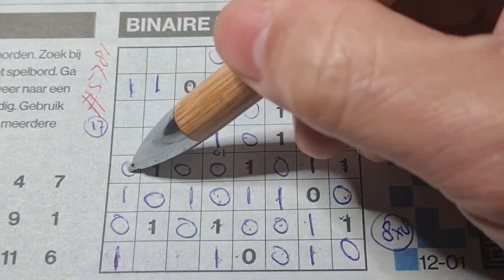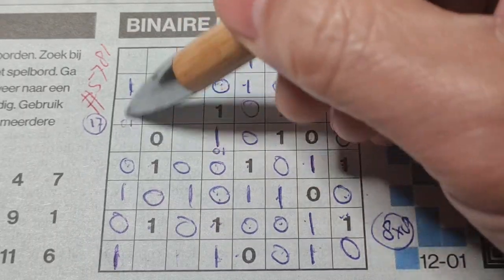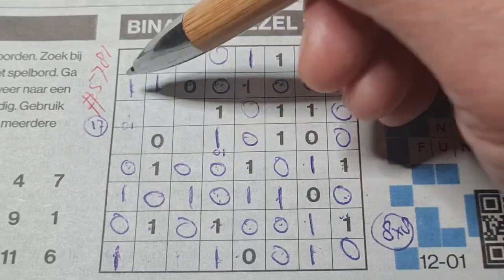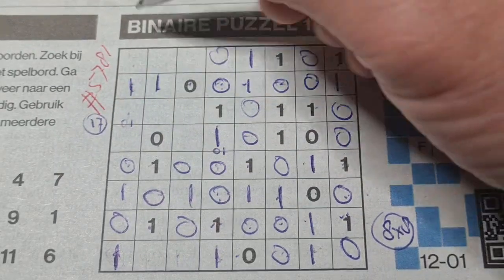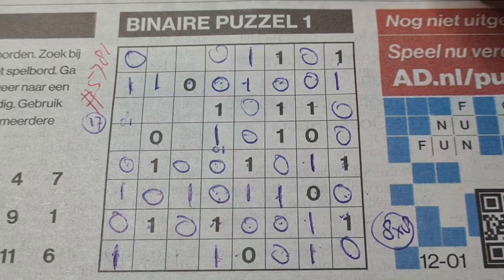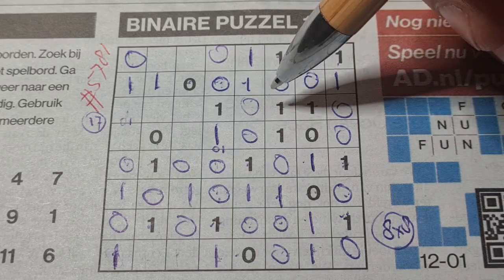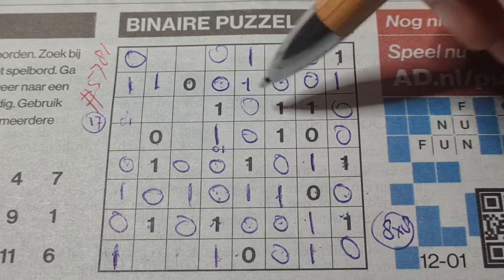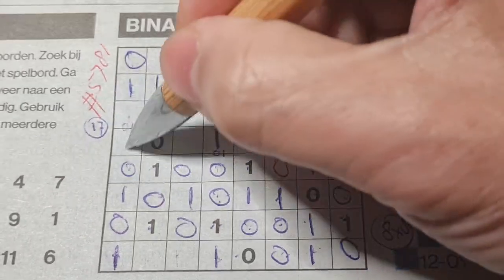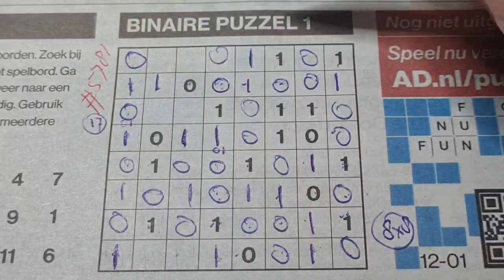And I know between an O and a 1 with 2 empty boxes between, there's always an O and a 1 there, but I do not know in which order. So we have the first one, second one, third one, and fourth one. So that box should be an O then. Alright. Well, 1, 2, 3, 4 O's. So the rest are ones. Overlooked. Between 2 ones comes an O.